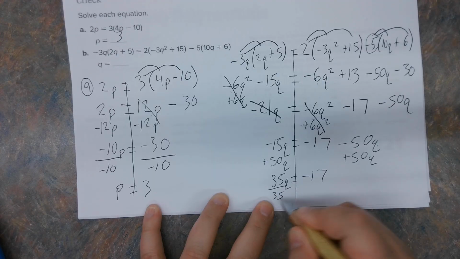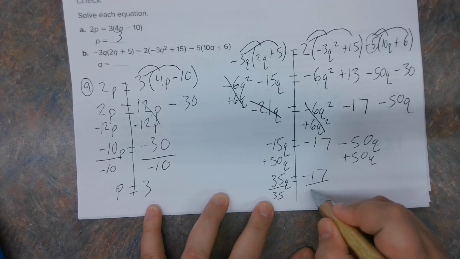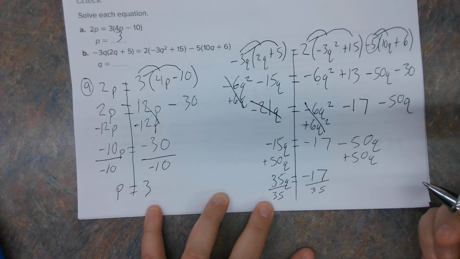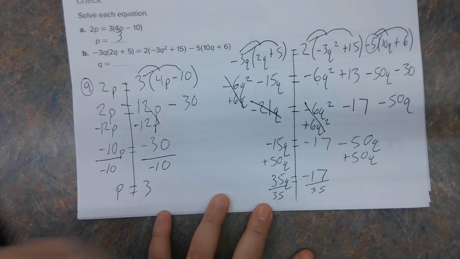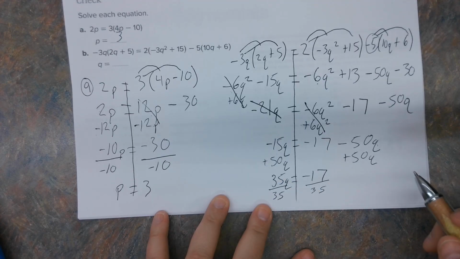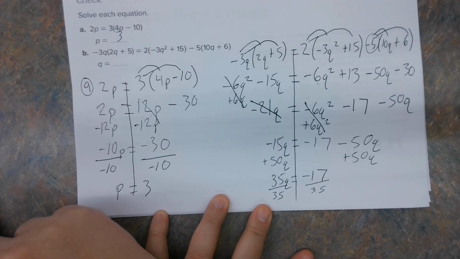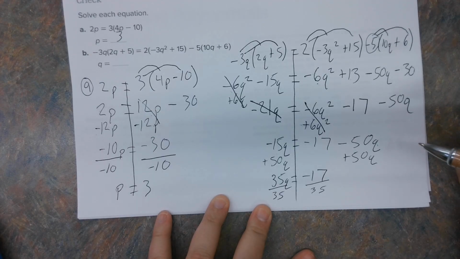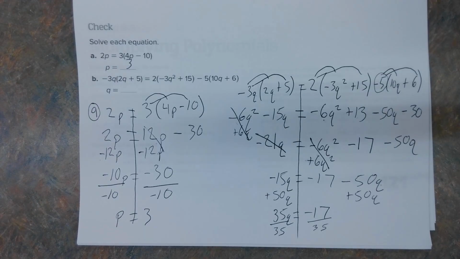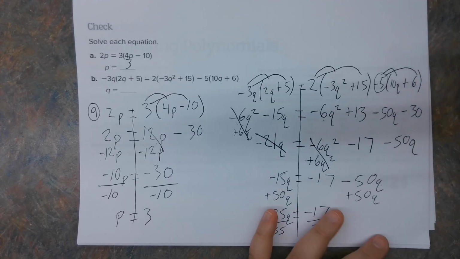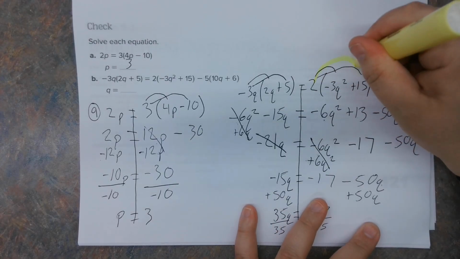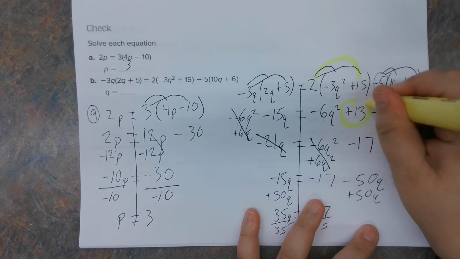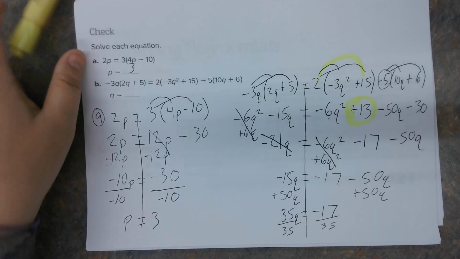Divide by 35. Negative 17 divided by 35. I've messed something up somewhere. Okay, I know what I did wrong here. I got interrupted by somebody coming into my room. 2 times 15 is not 13. So you're learning from my mistake here.